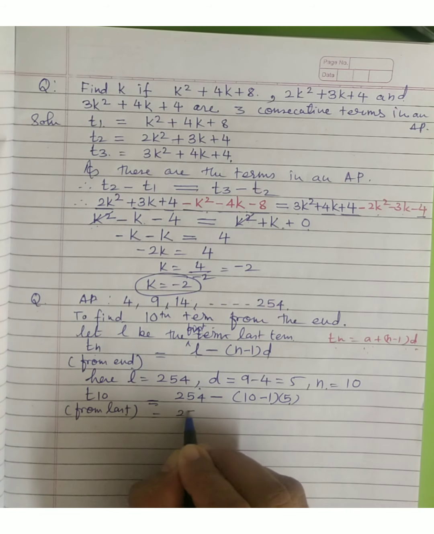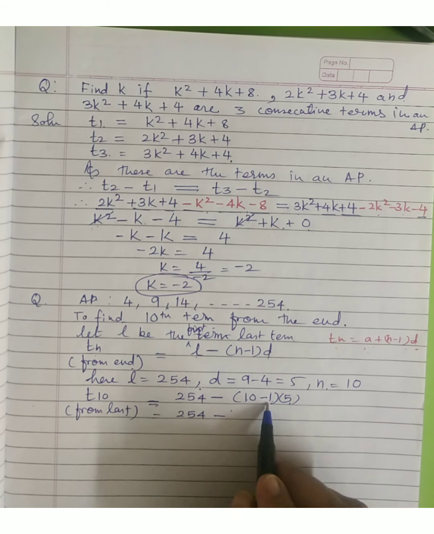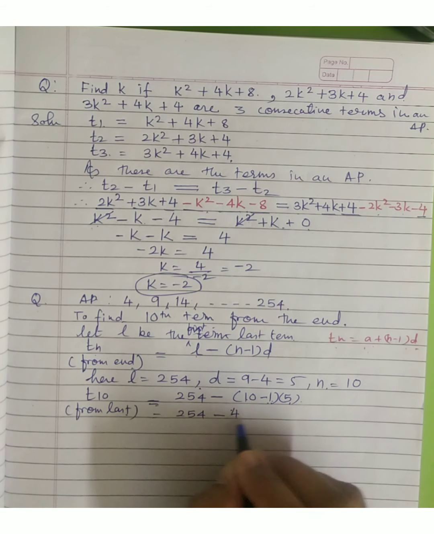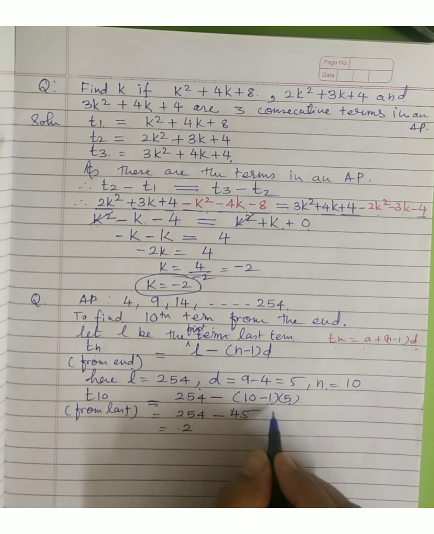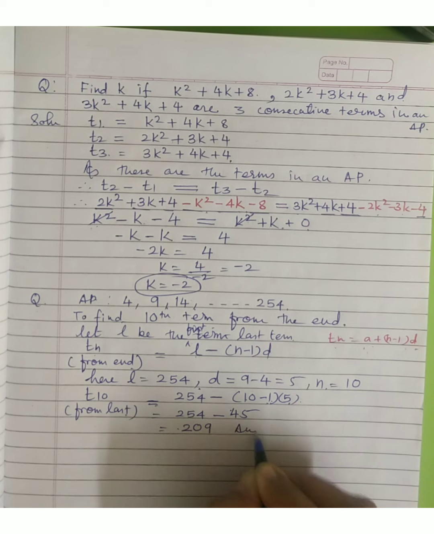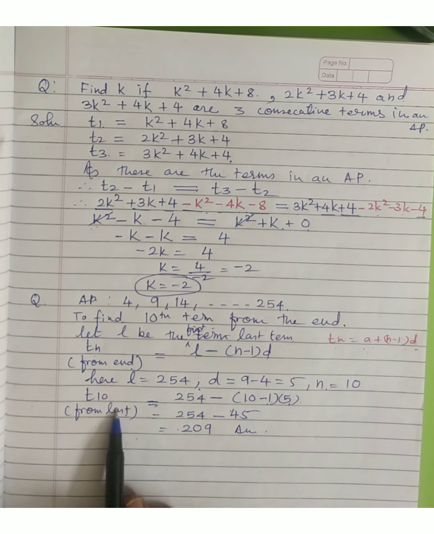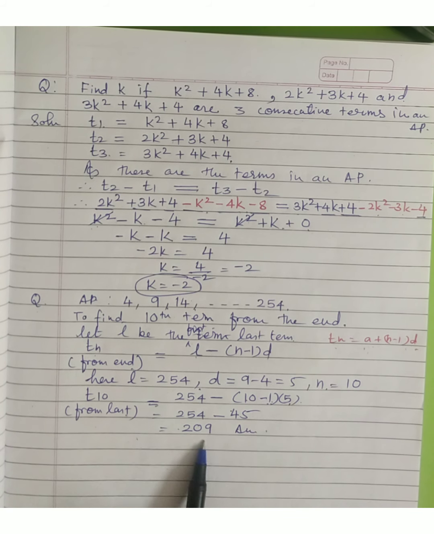That comes as 254 minus 9 5s, which are 45. So 254 minus 45 will be what? 54 minus 45 is 9. So 209. So 10th term from the end will be what?